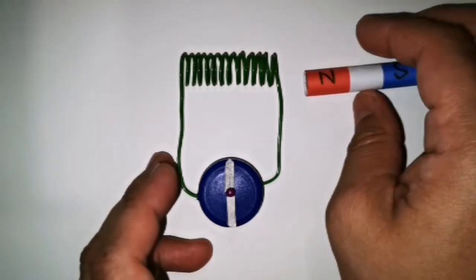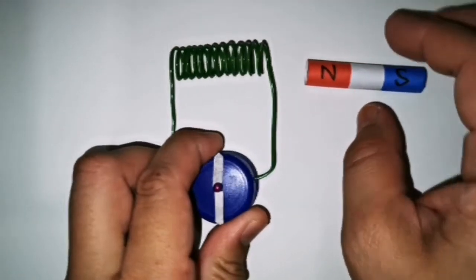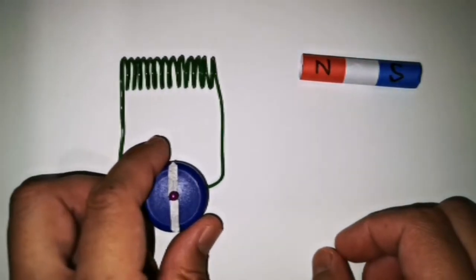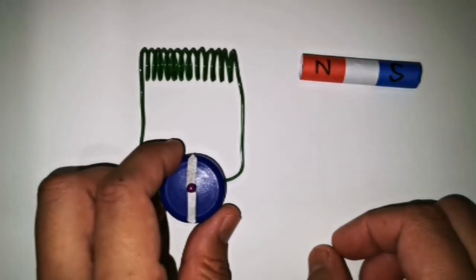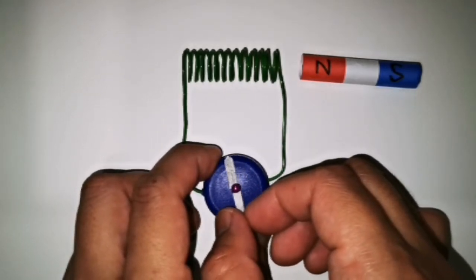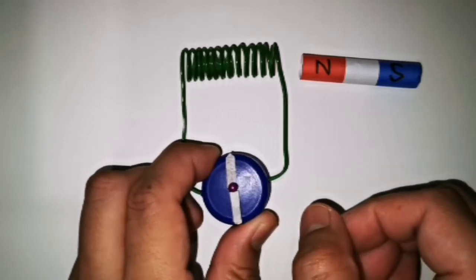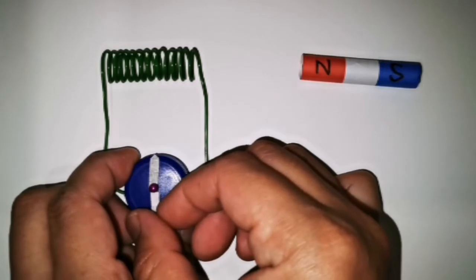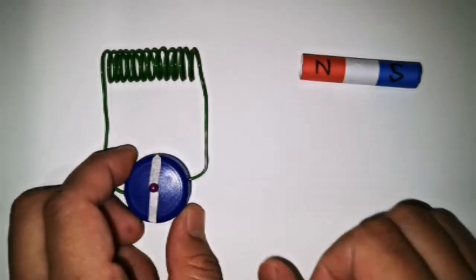Or the magnet stays at rest, stationary, and the coil or the solenoid moves towards the magnet. It shows deflection here. If you move it away from the magnet, it also shows deflection, opposite to the deflection from the first one.